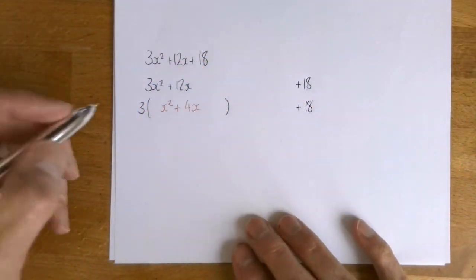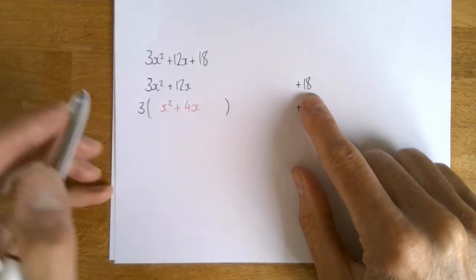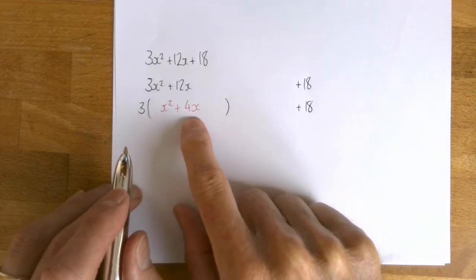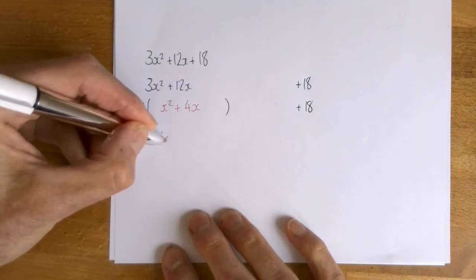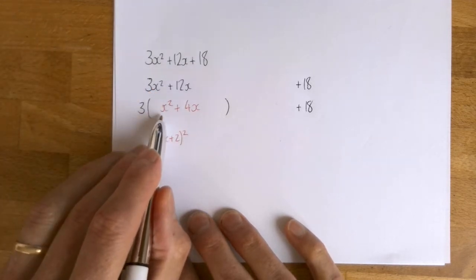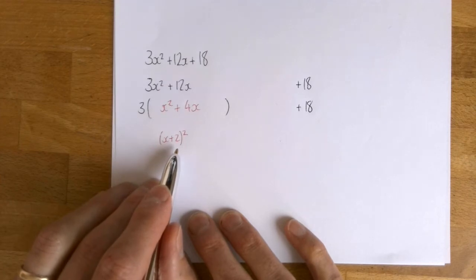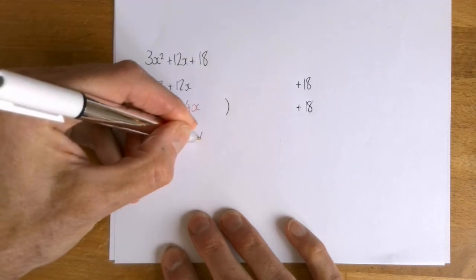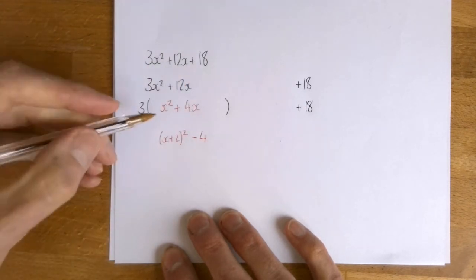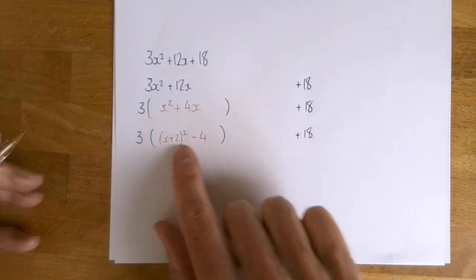Okay, so I've got this far, shoveled the 18 over here, and then pulled out the 3. We call that factorising. I'm now going to look at this and complete the square for this. So I know it's come from x plus 2 squared, and if I gridded that out, I'd get the x squared, I'd get a couple of 2x's giving me 4x. I'd also get 2 times 2, I get a 4, so I need to take away that 4 because there's no 4 here. Then I remember that I've actually got 3 lots of that, and I've still got the plus 18. So 3 lots of this.